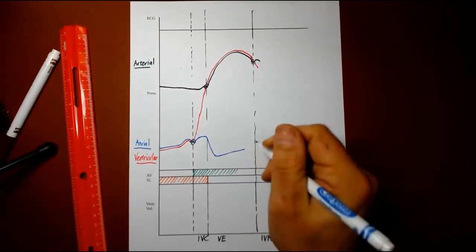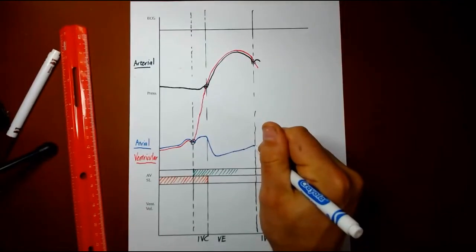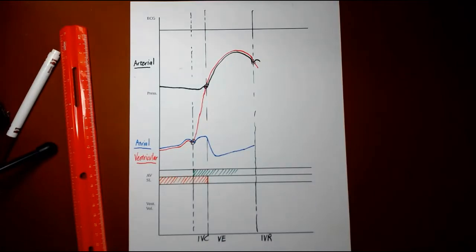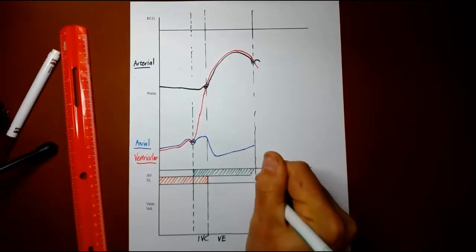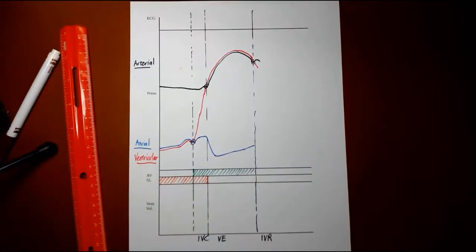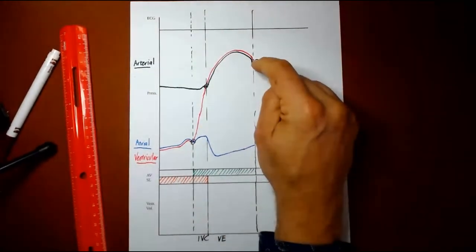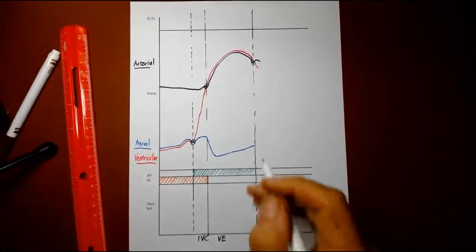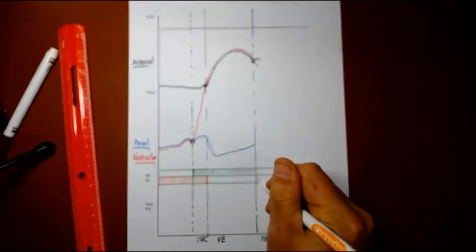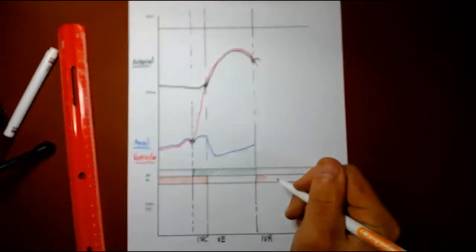So, pressure in my atria continued to rise during this whole time. AV valves were still closed. But notice, when the ventricular pressure drops below the arterial pressure, blood tries to flow backward from the arteries into the ventricles, but that's going to cause the semilunar valves to close, which means starting here, they're going to be closed again.